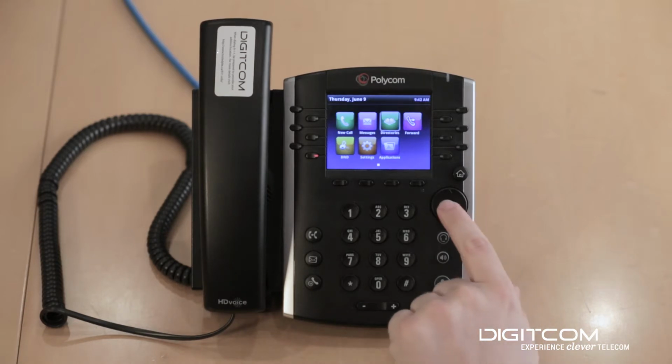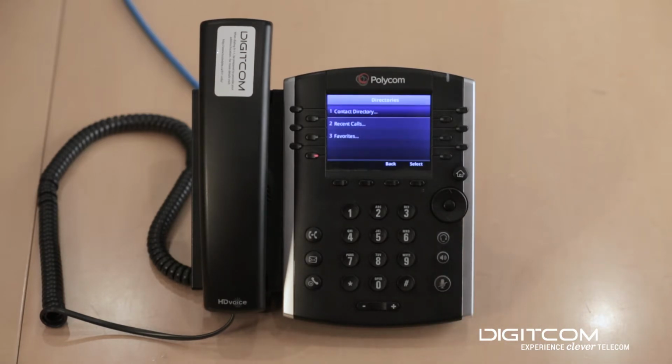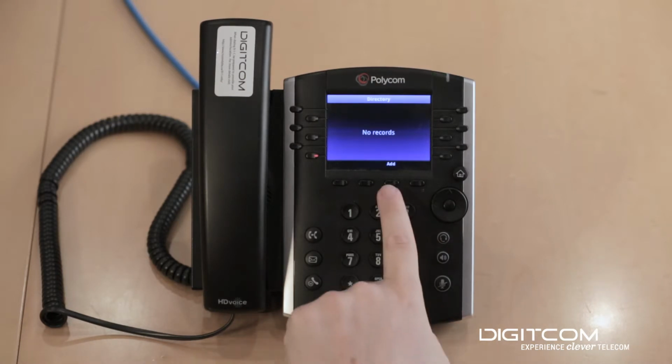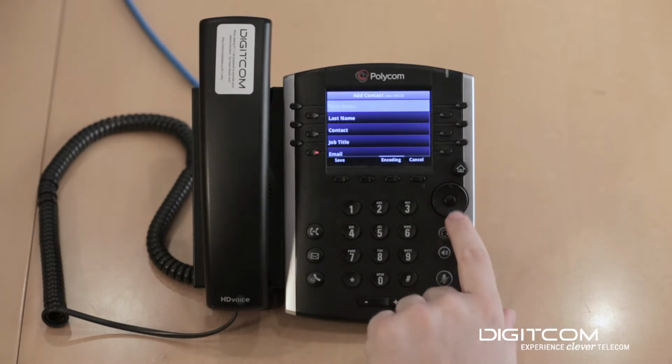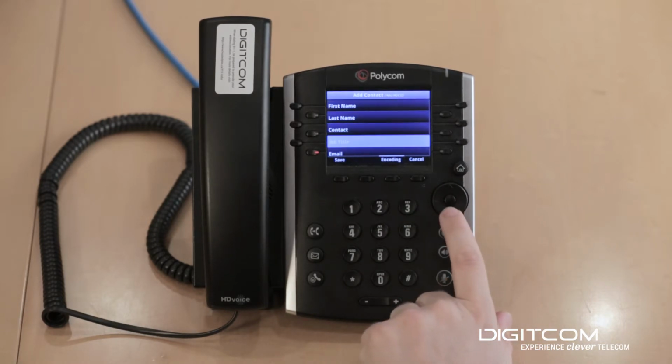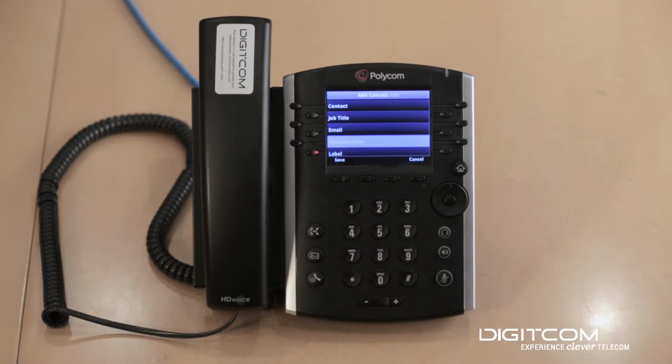The third option is directories. This will allow you to put in a personal directory into the phone. In this case, you'll access the contact directory. And because we have nothing in here, the only option we will have is to add. By pushing that context key, this will allow you to add information for this particular contact, such as first name, last name, email address. This will allow you to mark it as a favorite, which will make this contact searchable quickly via one of the call log buttons. This will be shown in a different video.